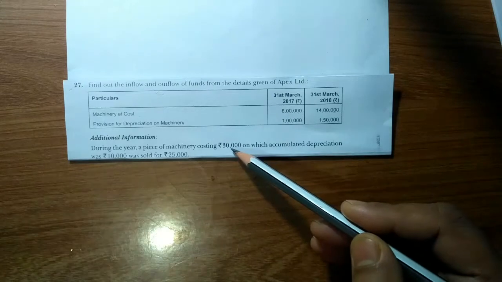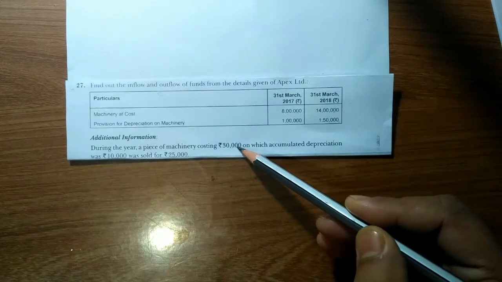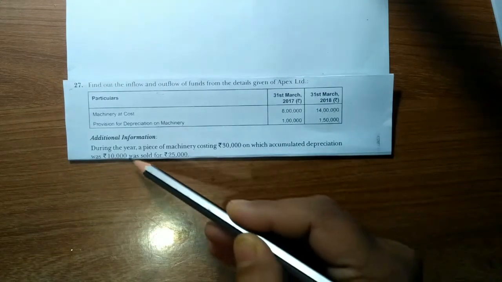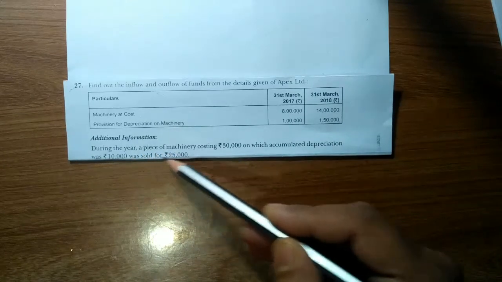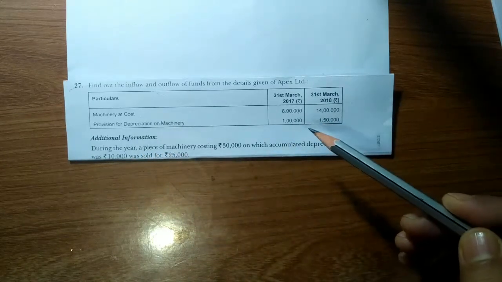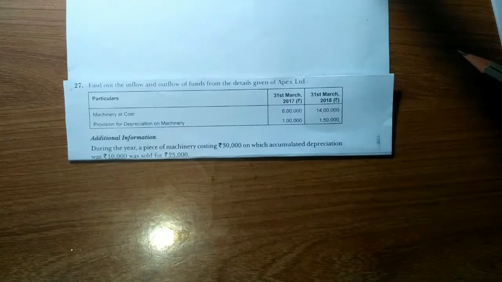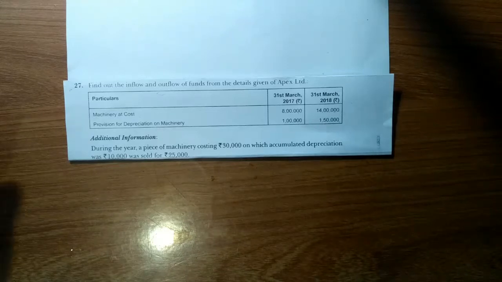So this machinery, the cost of which was 30,000, and it had an accumulated depreciation of 10,000, was sold for 25,000. So let me show you the items, how it will be presented in the cash flow, and also I'll show you the inflows and outflows of funds from investing activities. Now, for this, we have to prepare a ledger account of machinery account as well as provision for depreciation account.